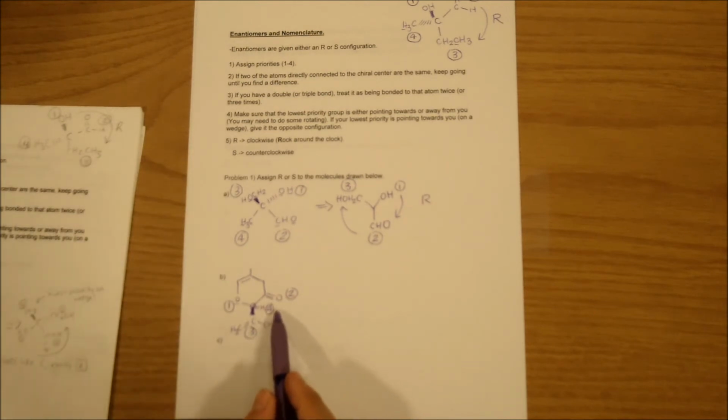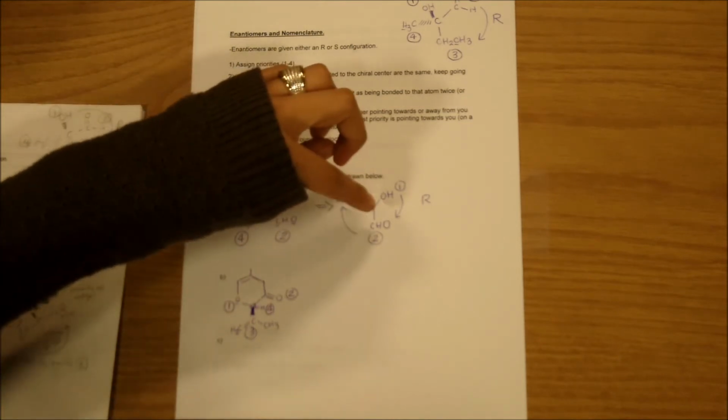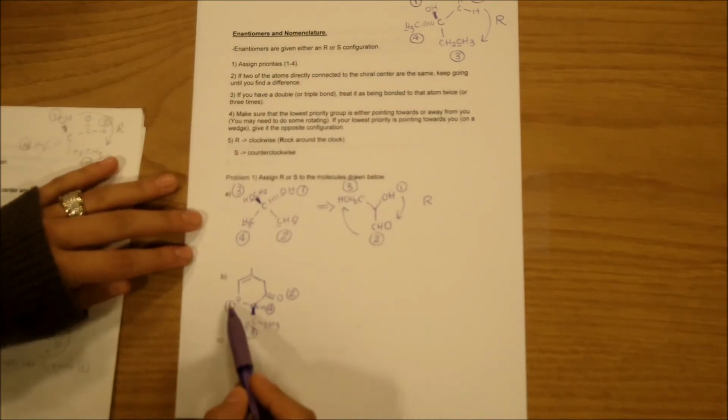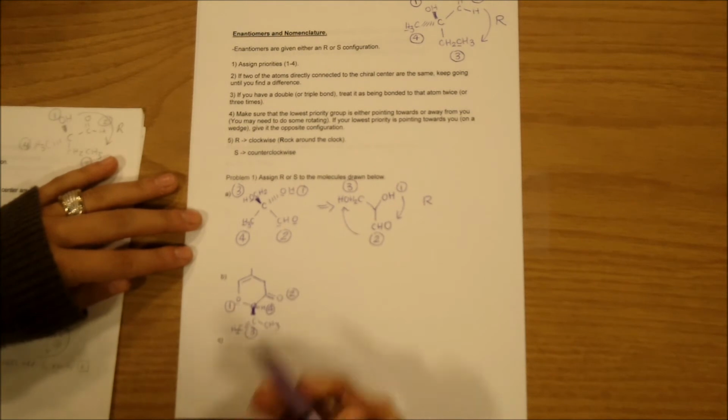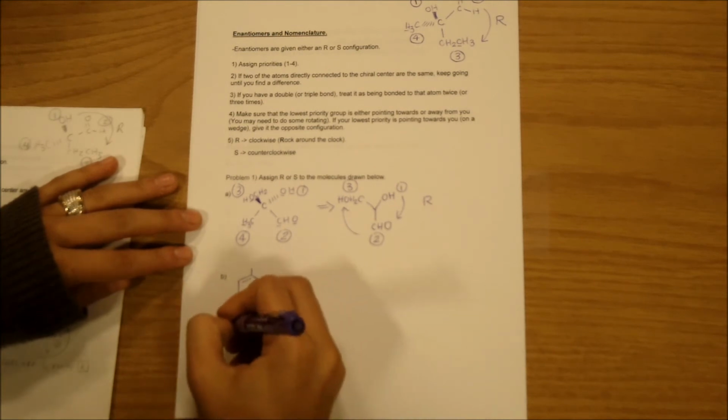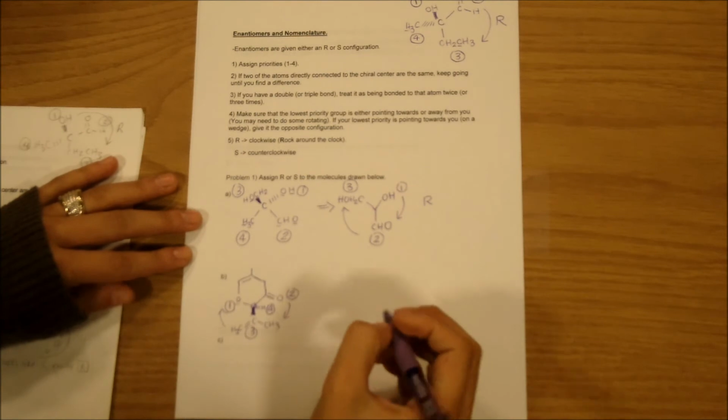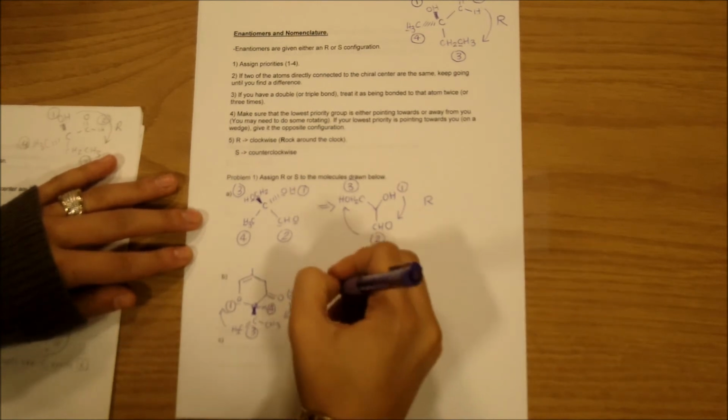So our hydrogen's in the back, our lowest priority. So essentially what we can do is imagine that this looks like that and just say 1, 2, 3. So this is going to be an R conformation.